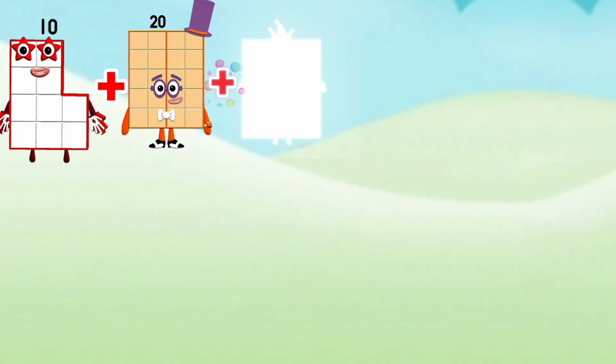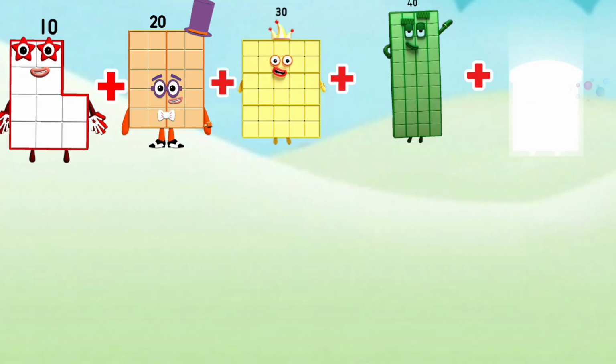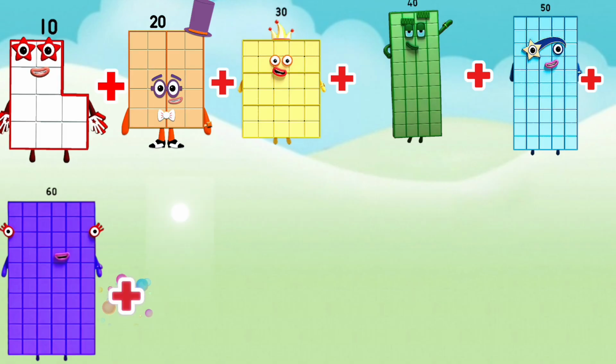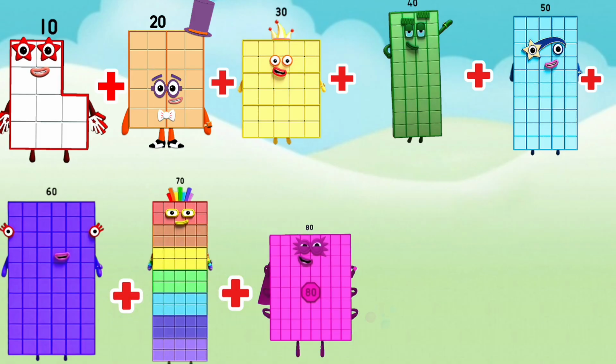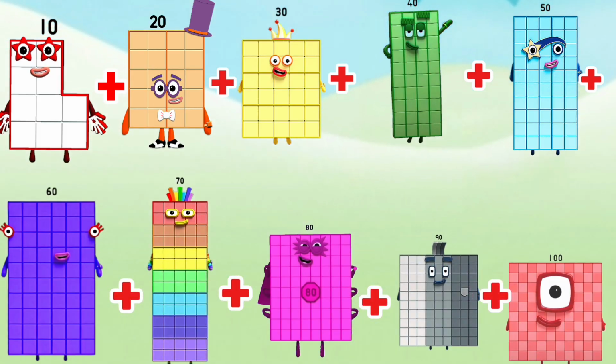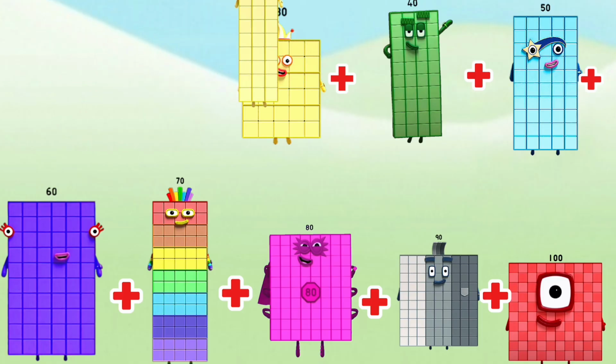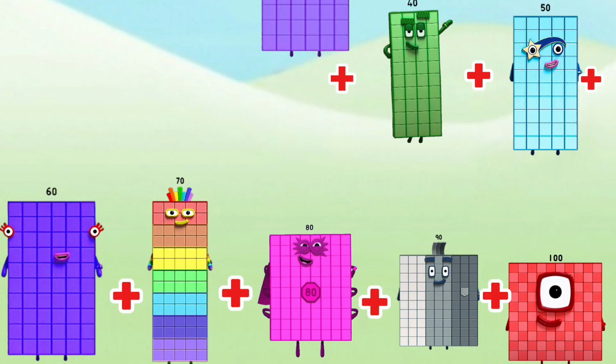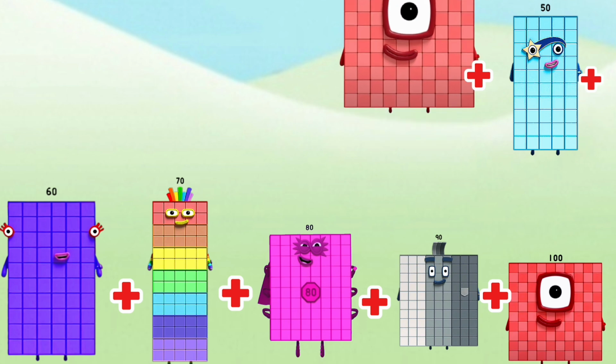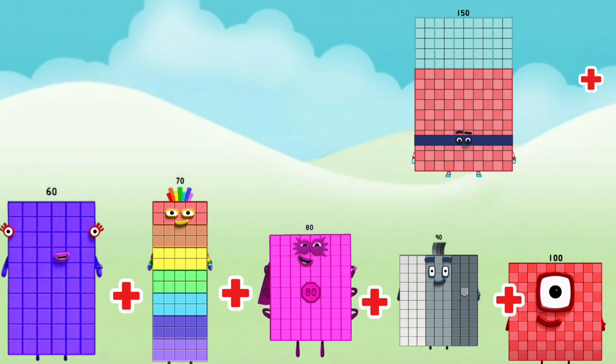Now the 10 timetable, already for addition. So let's start. 10 plus 20 is 30. 30 plus 30 is 60. 100. 100 plus 50 is 150.